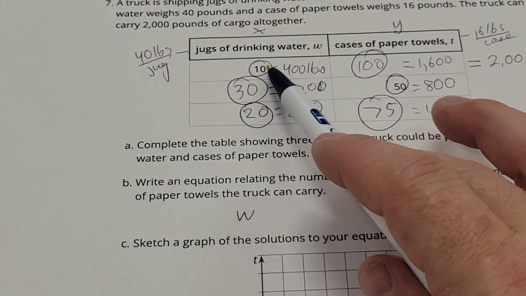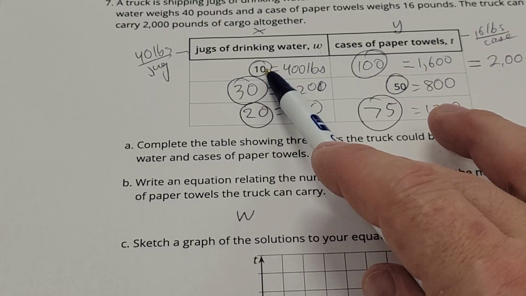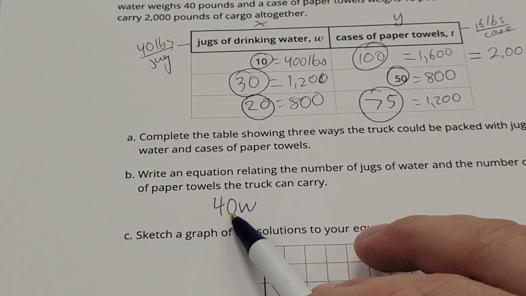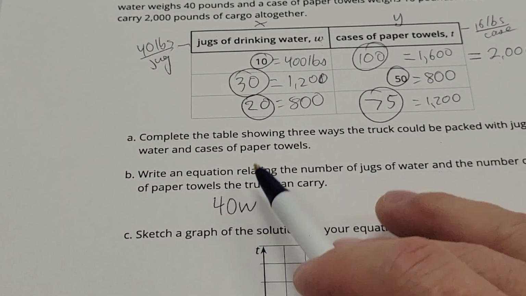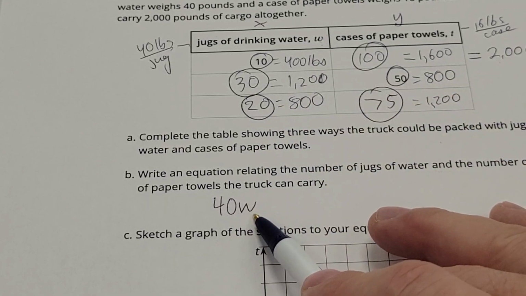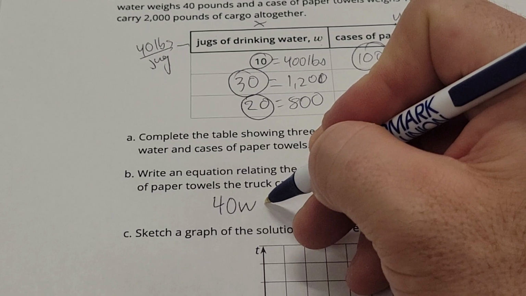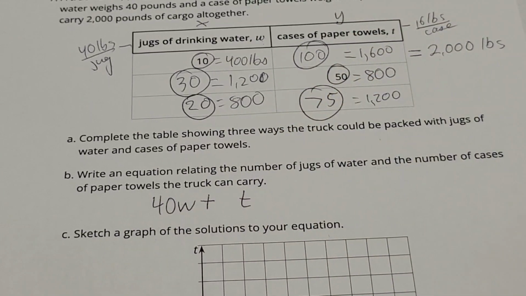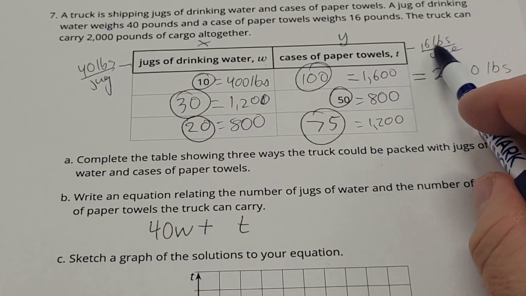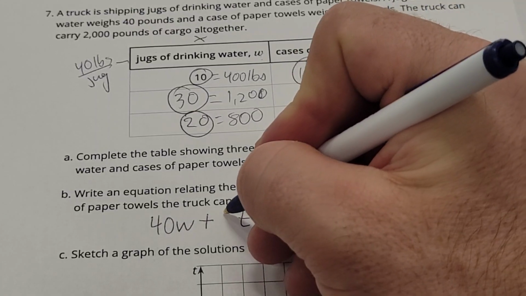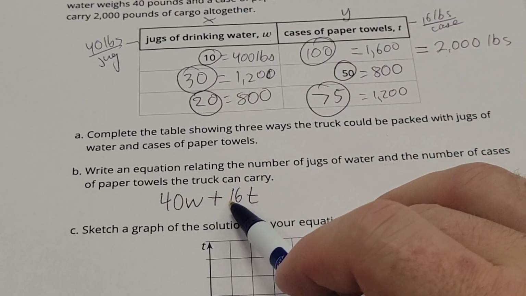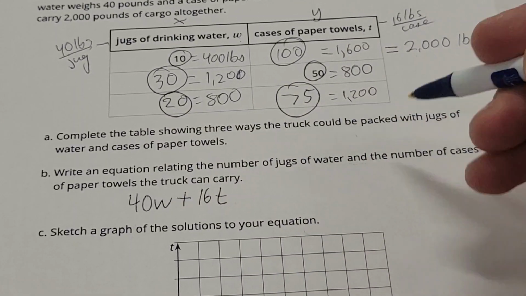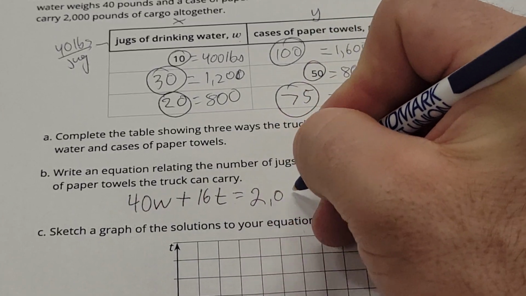So think of the math I did here. Every time I had jugs of water, I multiplied it by 40. So in mathematical writing, that is 40 pounds times the number of water jugs. And if I'm loading a truck, I need to add that total to the total of paper towels. And each paper towel is 16 pounds each. So 16 pounds times the number of paper towels. And all of this has to equal 2,000 pounds and no more.